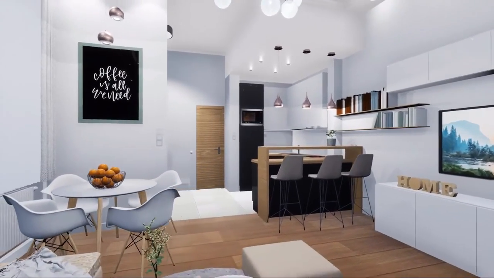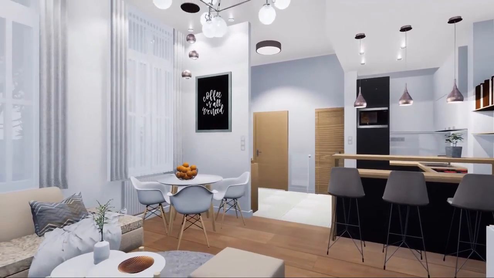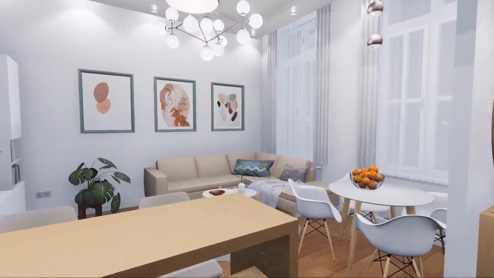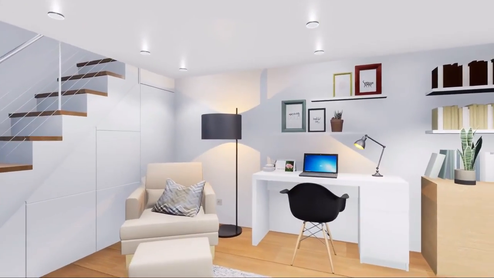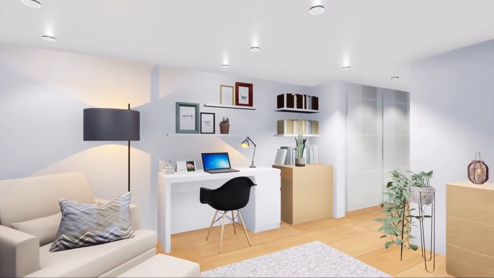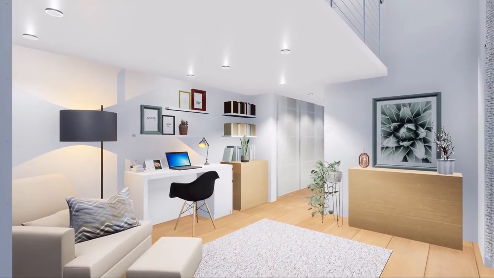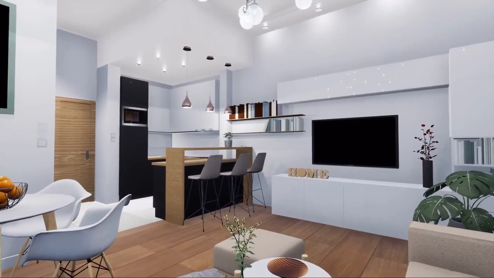And how did ARCHLine help you with this particular project? It helped me a lot with showing to my client how this rearrangement will look, and also in the bedroom I designed a gallery. Yes, I could show to my customer how this gallery will look.